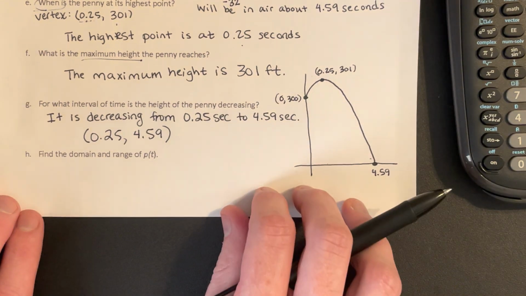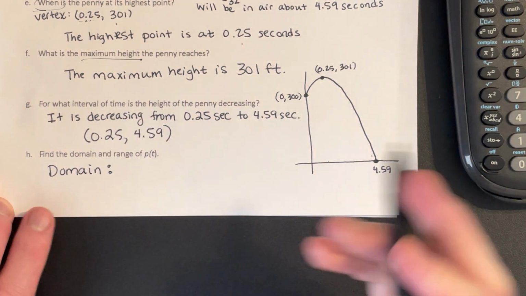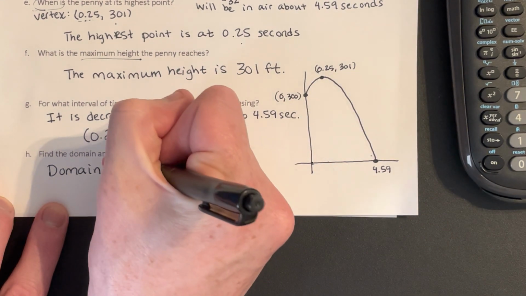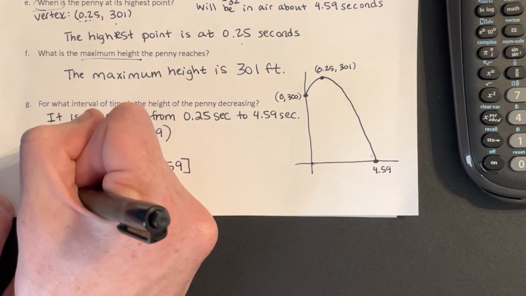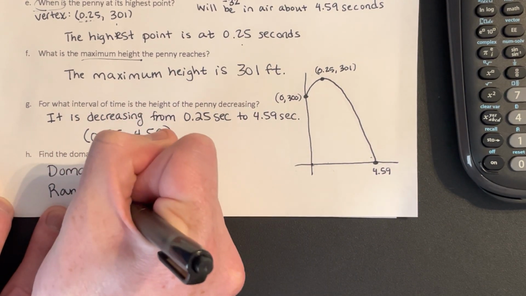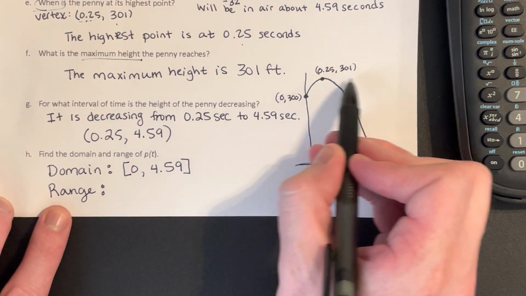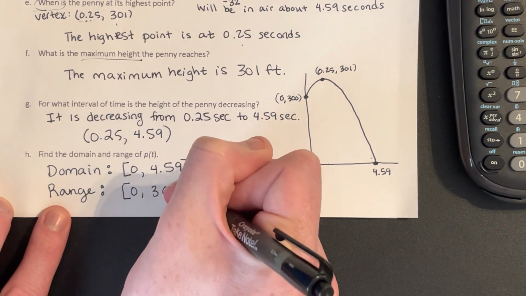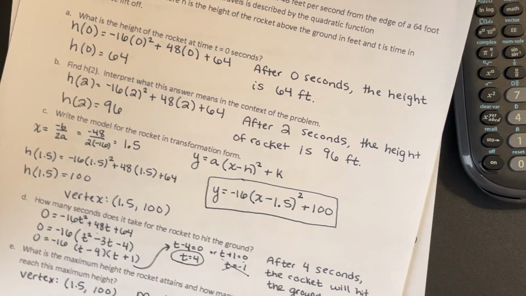The last part is domain and range in interval notation. So our domain is going to be from 0, x is 0, all the way to 4.59. And then the range, our y values, have a lowest value of 0 all the way to the highest of 301. So bracket 0 to 301. Close the bracket there. There are several questions in the lab manual for you to practice on this topic to help you out with applications.